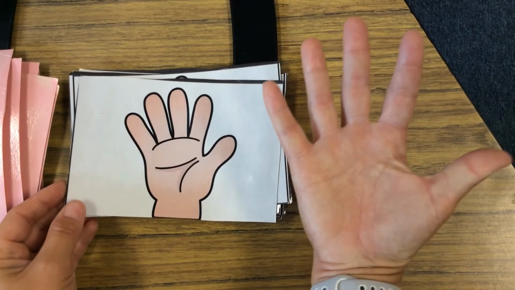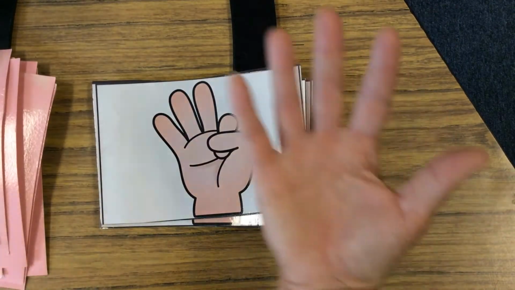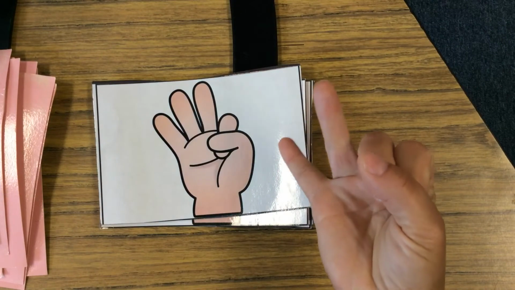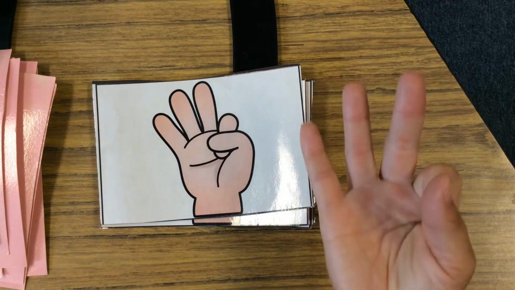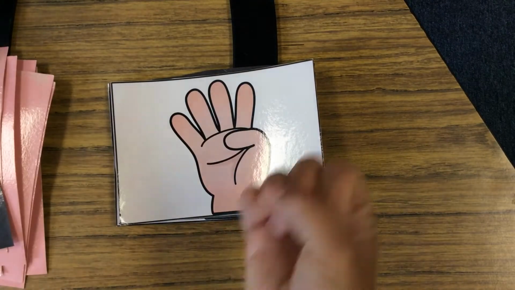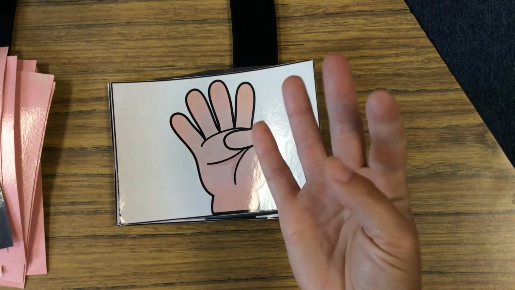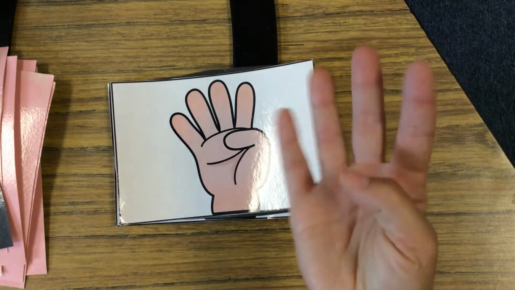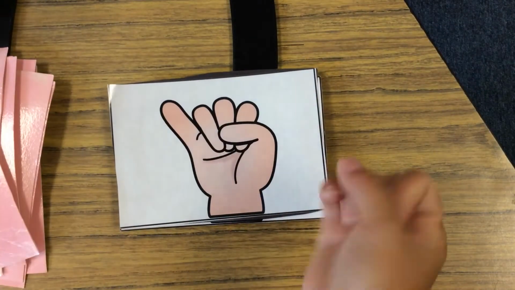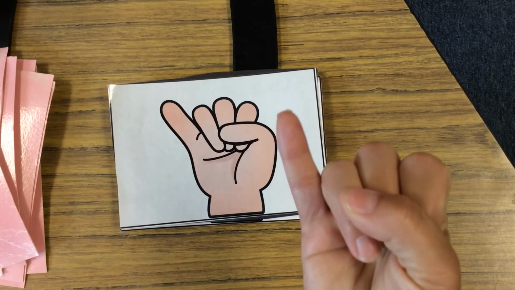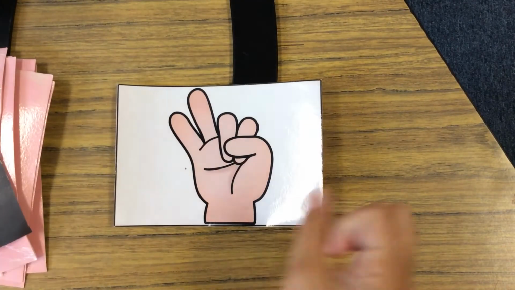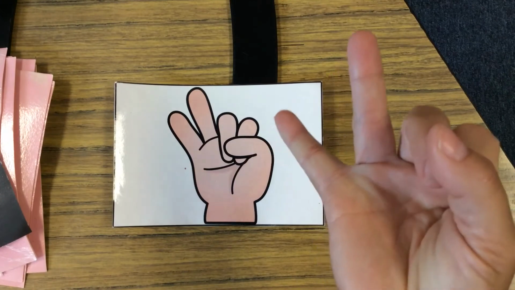How many is that? 5. Show me this many. How many? 3. Show me this many. How many? 4. Show me this many. How many? 1. Show me this many. How many? 2. All right, very good.